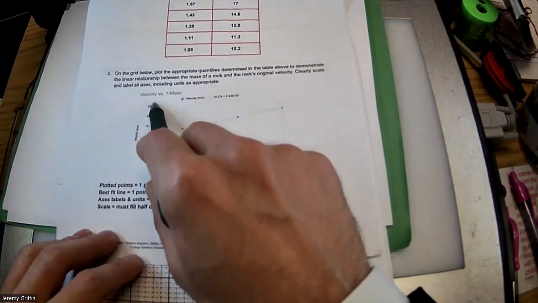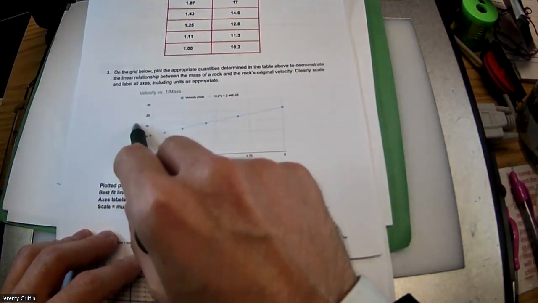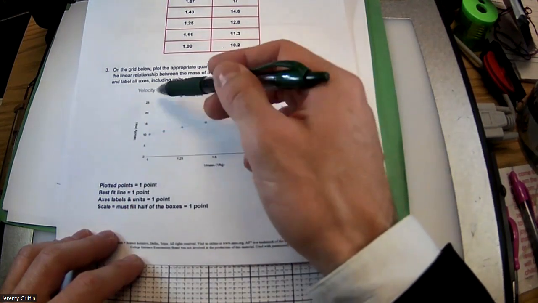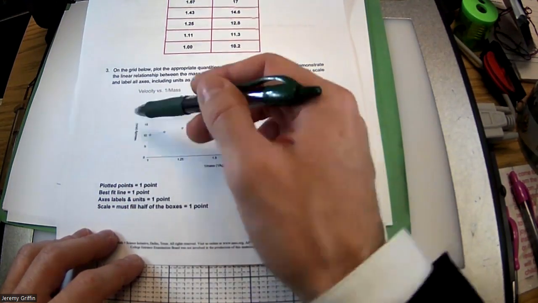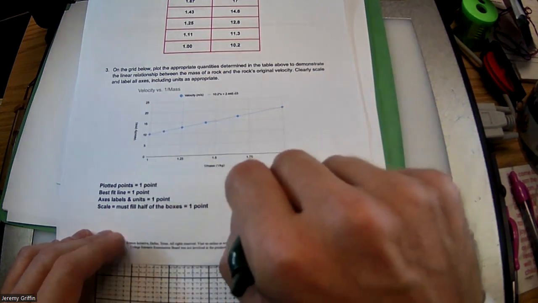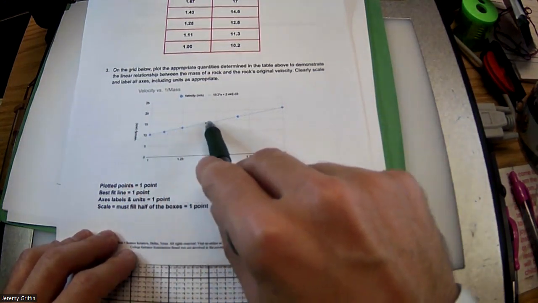Velocity in meters per second, right? Because it has units. No naked numbers. You guys have units on these numbers, meters per second. And then mass in kilograms, same as before. And look at that. It linearizes. Just like that.